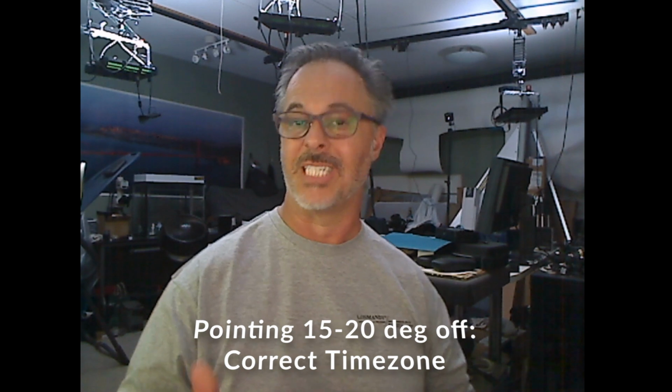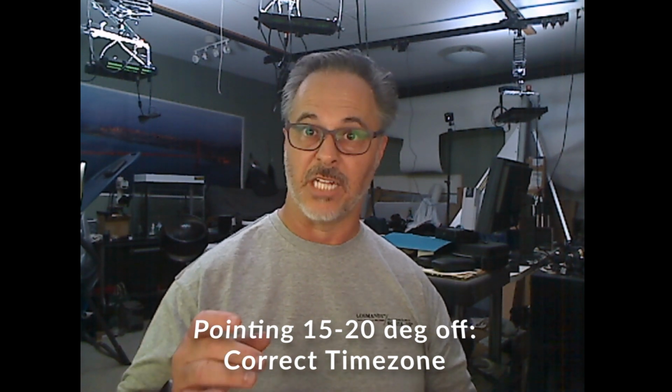A related question that we often get has to do with go-tos being just slightly off, like they point in roughly the right direction, but they're always 15 to 20 degrees off of where they should be. And no amount of alignment or modeling is going to fix this. And that's almost always a problem with entering an accurate time zone offset. Accurate time zone information in Gemini is in fact critical to determining accurate go-tos.